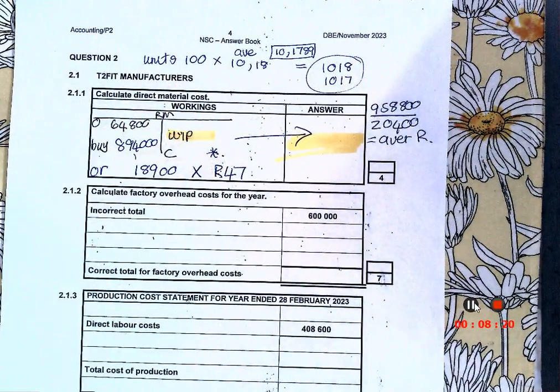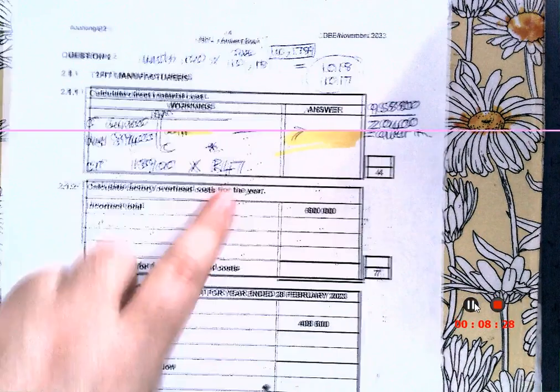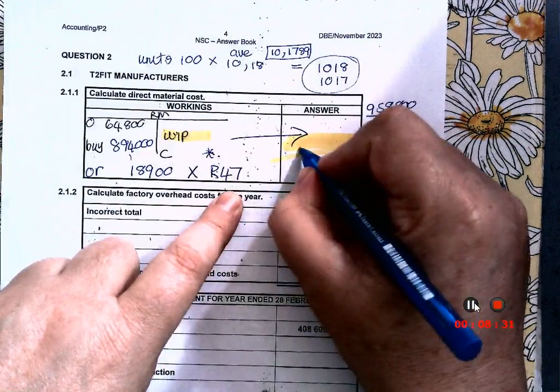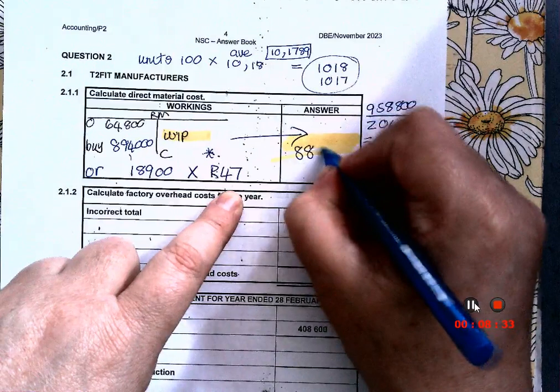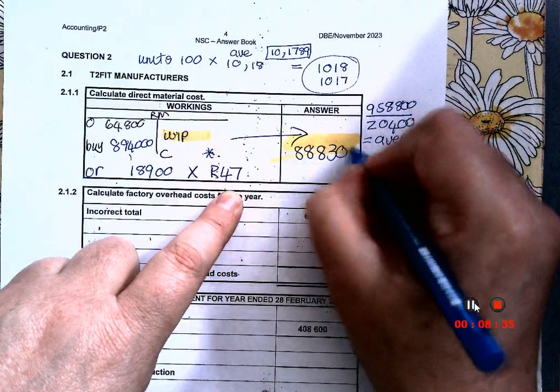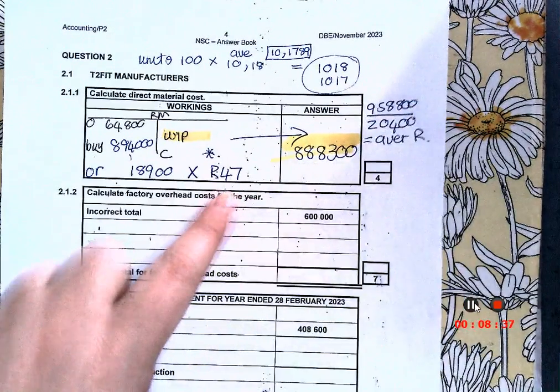So, that's why I'm saying you clean your calculator, you put in what you rounded off. And this is going to give me 888,300. Ma'am, question.